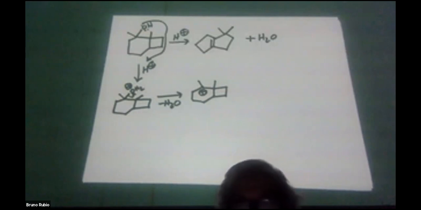Migration of methyl isn't going to blow a 6-membered ring down into a 5-membered ring, and migration of methyl isn't going to blow a 4-membered ring into a 5-membered ring. So let's try again. Bottom left corner of the 4-membered ring.